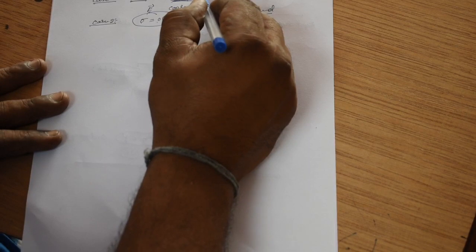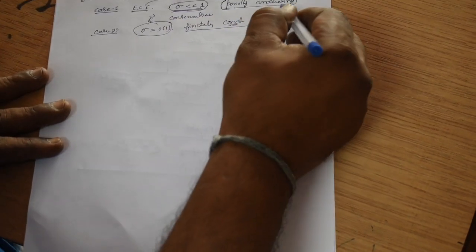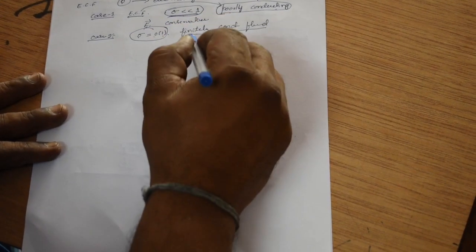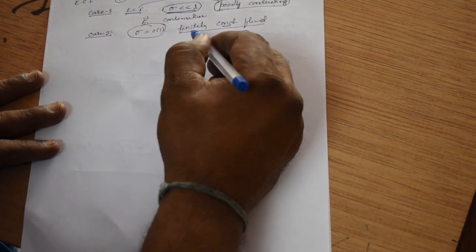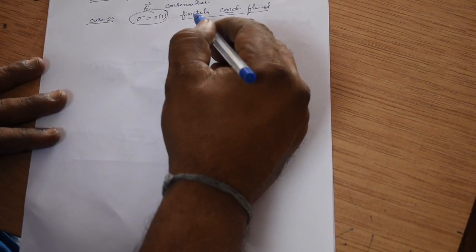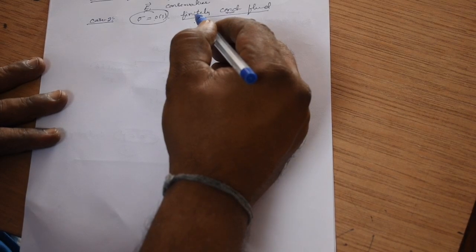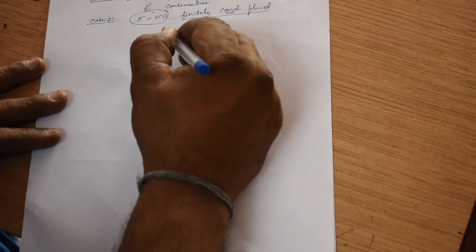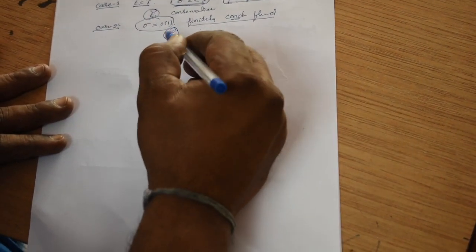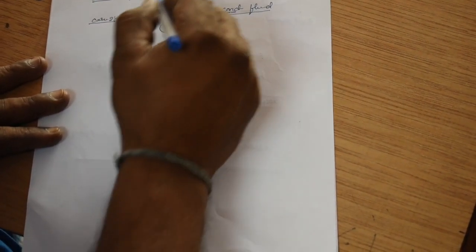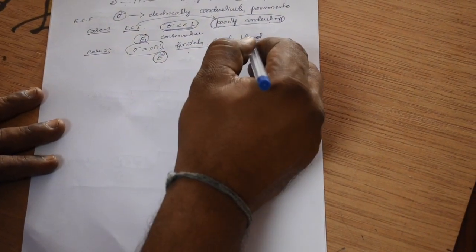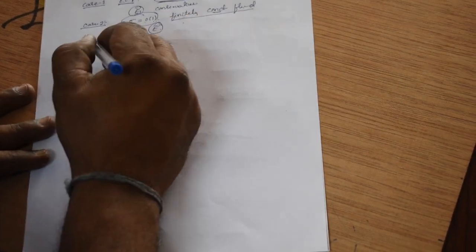If sigma is very much less than 1, they are called poorly conducting fluids, and the characteristic is that E is conservative. Here, for finitely conducting fluids, the electric field E is non-conservative. In poorly conducting fluids, E is conservative; in finitely conducting fluids, E is non-conservative.